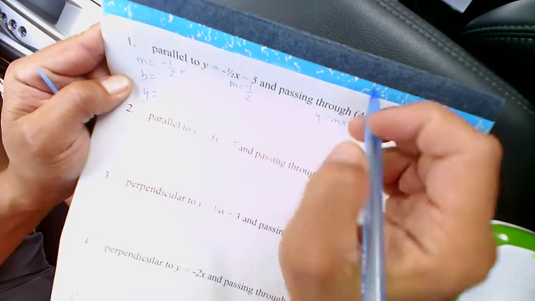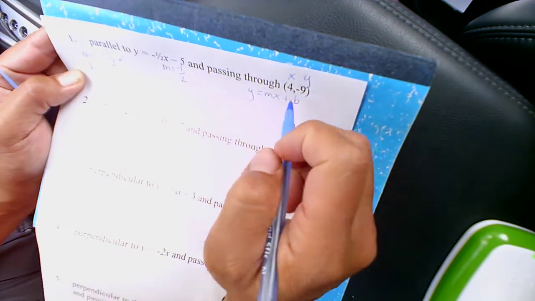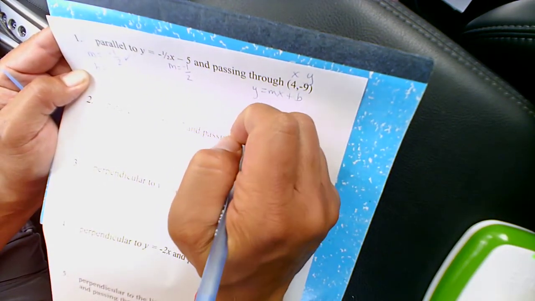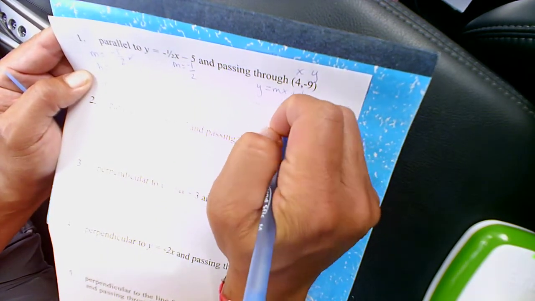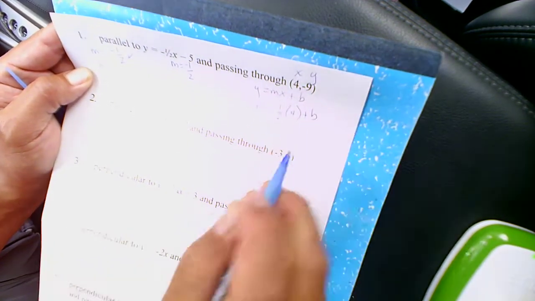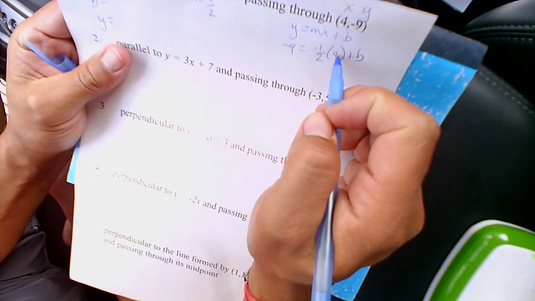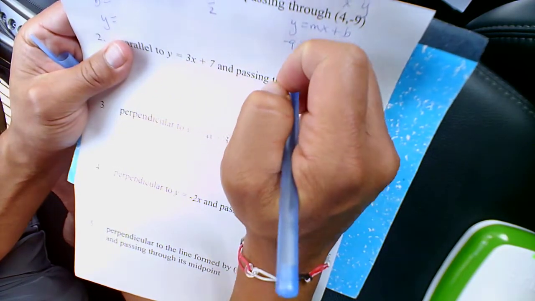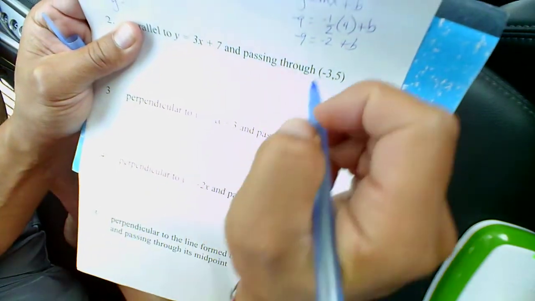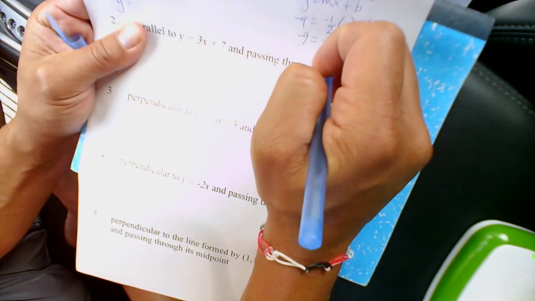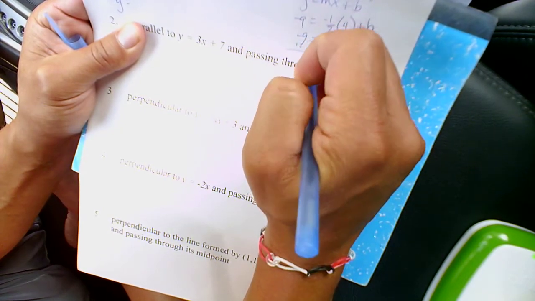Here's my x and y. I'm going to plug in now. Y value, -9. M value, I figured it out, -1/2. X value, 4, plus b. Now I know half of 4 is 2, so -1/2 times 4 is -2. So that's -9 equals -2 plus b. I'll add 2 to both sides, and b is equal to -7.